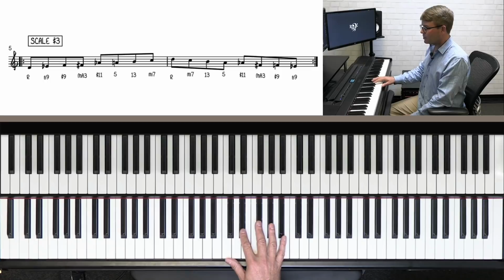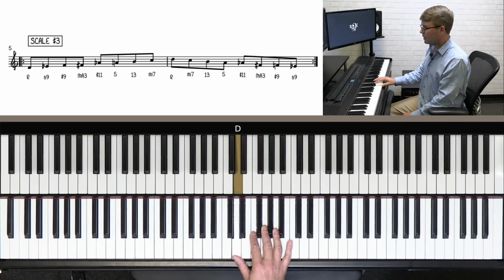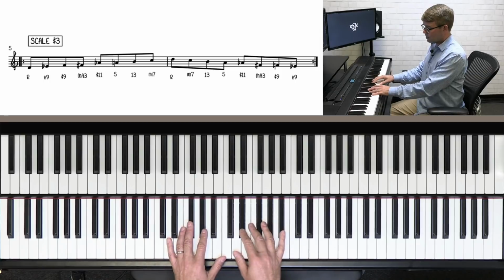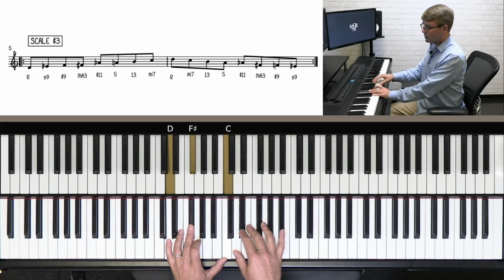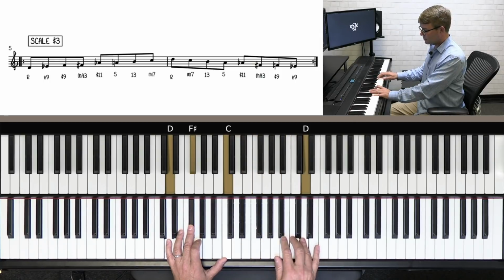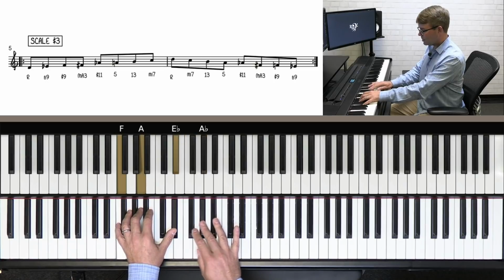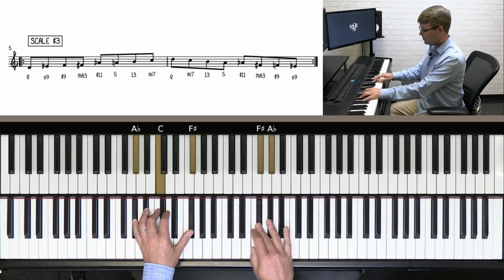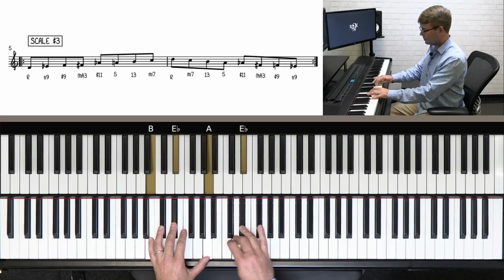And if we look at the black notes of this one, we have an E flat, an F sharp, and an A flat. So again, only 3 black notes in this third scale. The rest are white notes. We have D, F, A, B, and a C. And so if we talk about which chords we can use over that, we would have a D7, an F7, same scale, an A flat, and a B7.